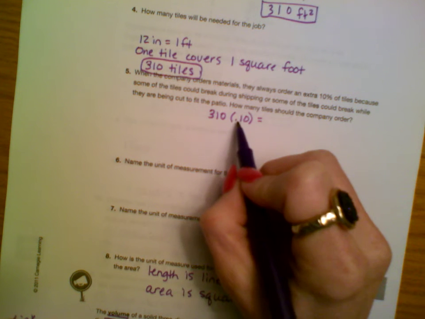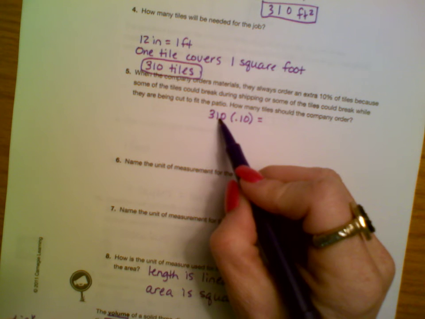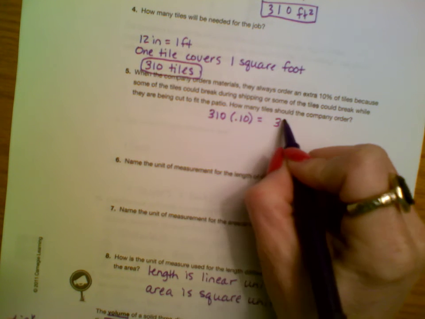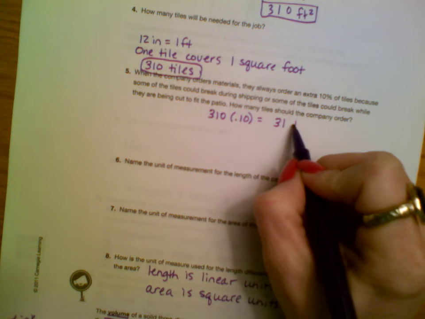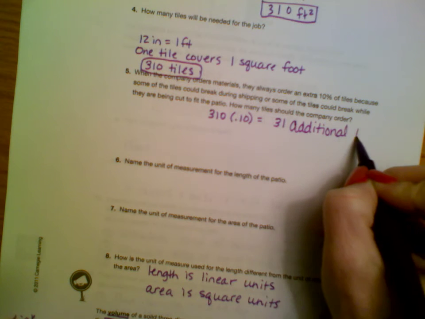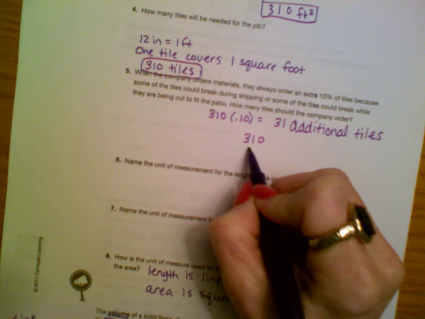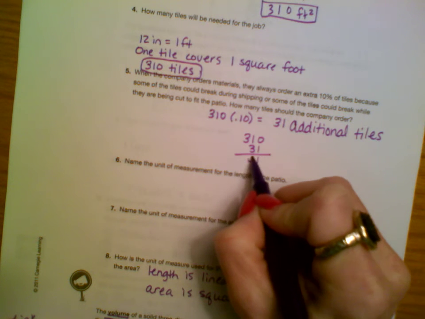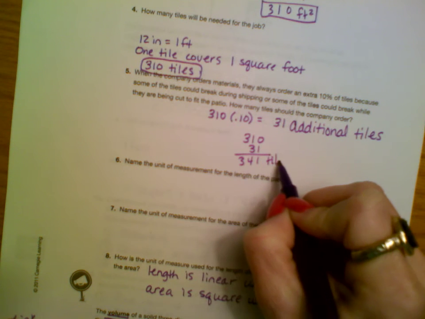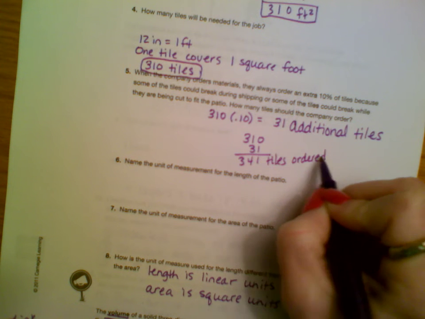So remember, when we find 10% of a number, the easy way is we can move the decimal over one place. So I know that this will give me 31. This is the additional tiles. So if I have to get 310 tiles and 31 additional, that means 341 tiles should be ordered.